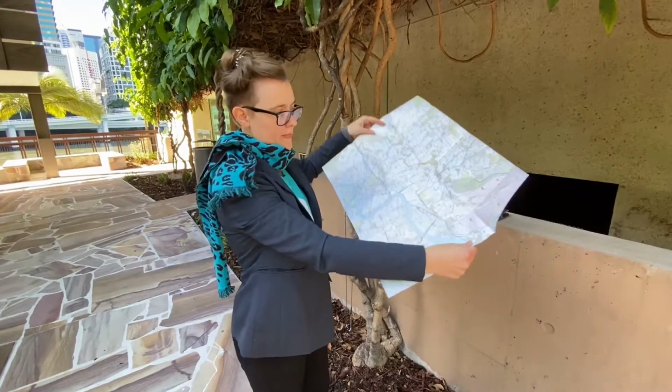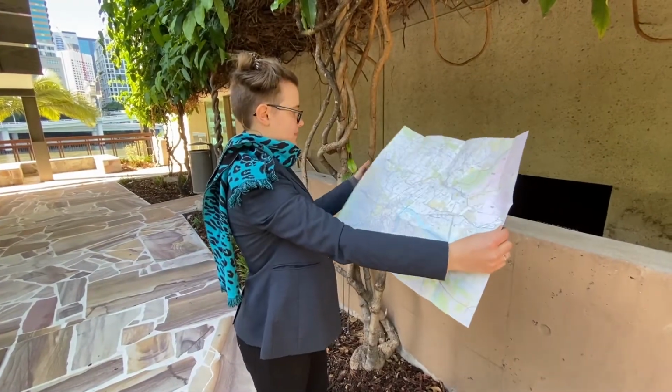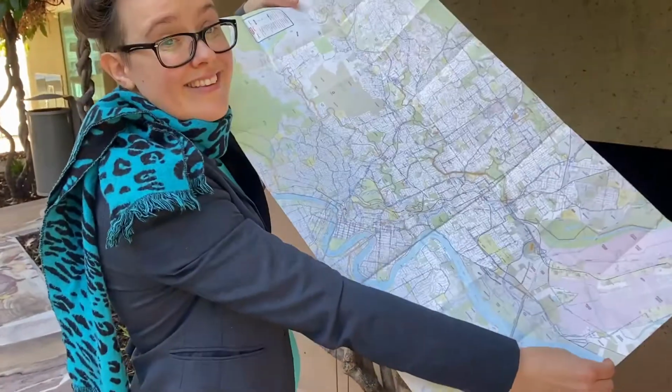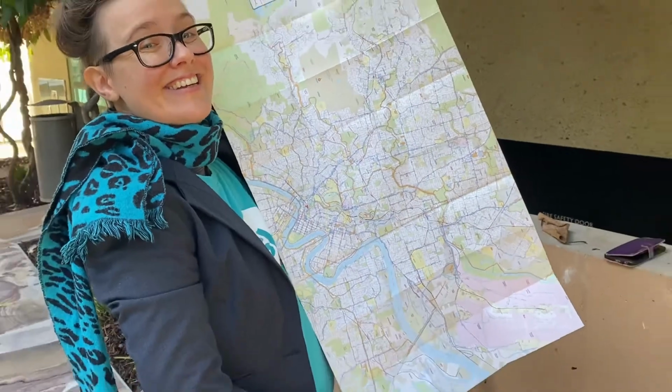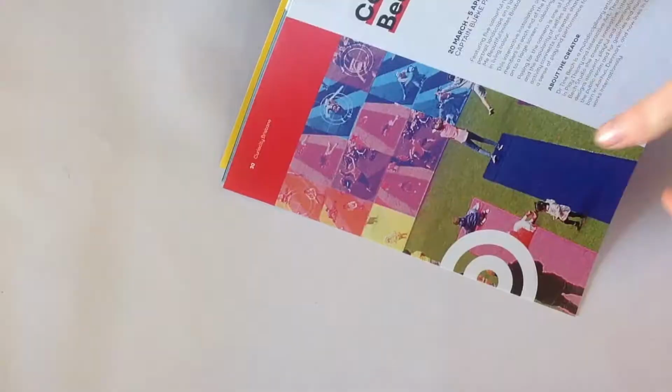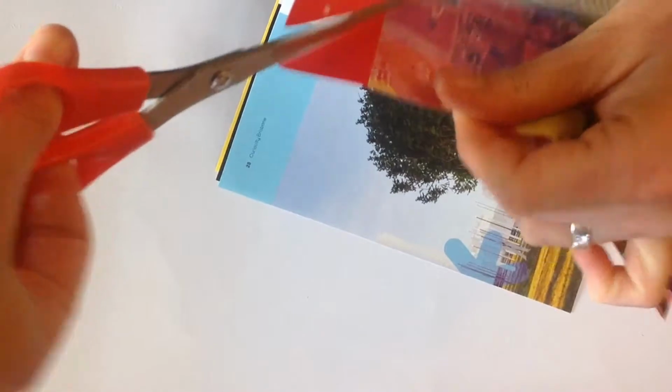Today we're going to learn how to make our own maps. I'll help take you through some of the steps so you can become a confident cartographer. That's a really fancy way to say someone who draws maps. Today we're going to create symbols to put on our map. You can make the symbols whatever you want them to be.